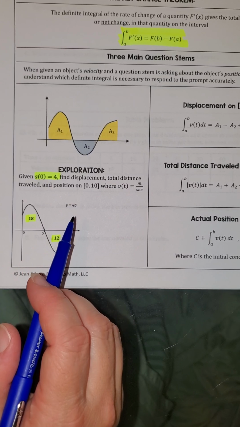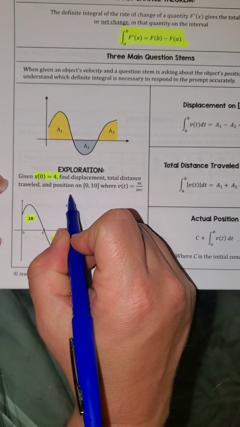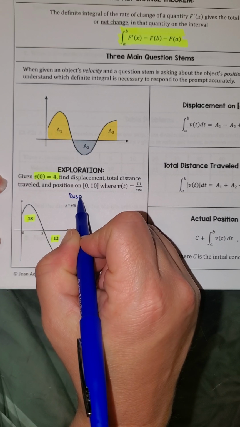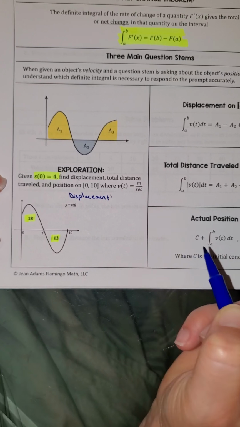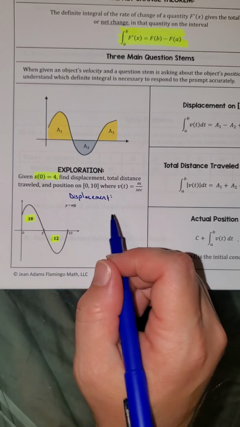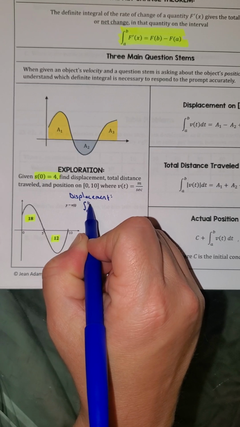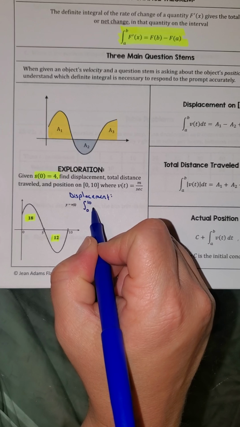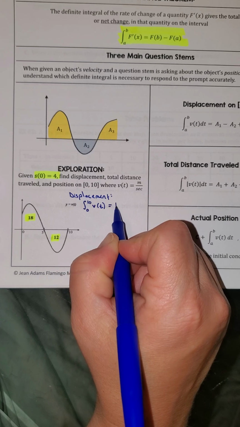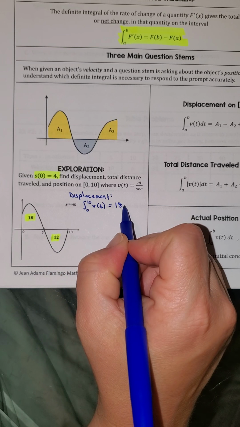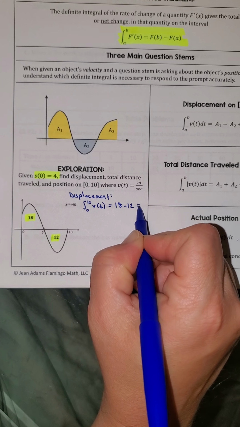All right, so if we were doing the displacement, the displacement would just be the integral from 0 to 10 of v of t, which would equal 18 plus a negative 12, or we could just do minus 12, and it would be 6.